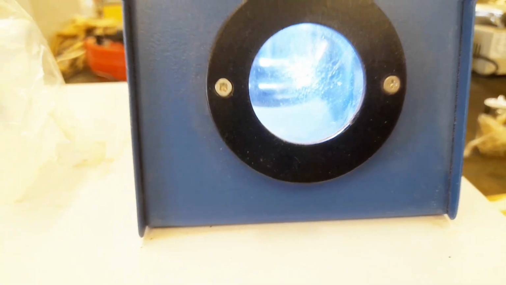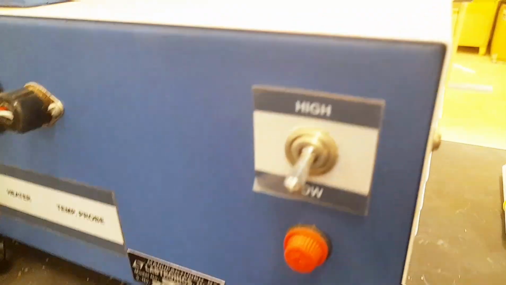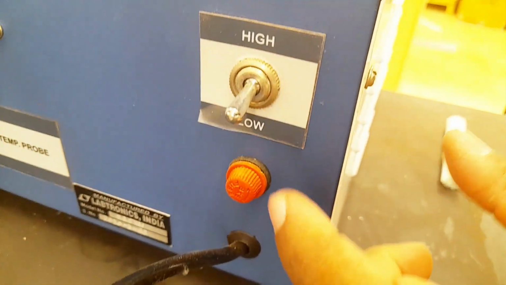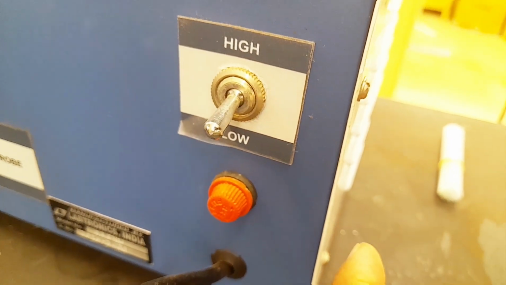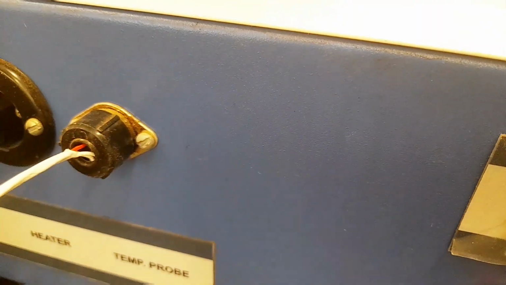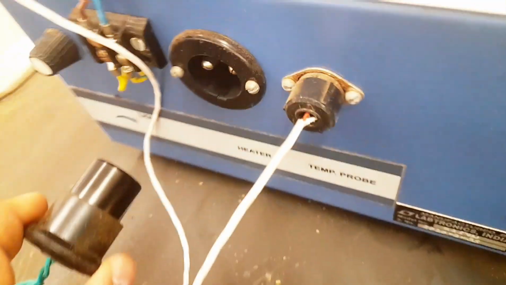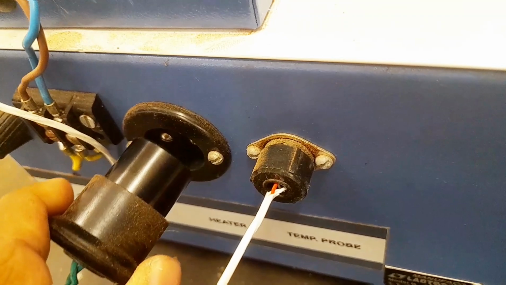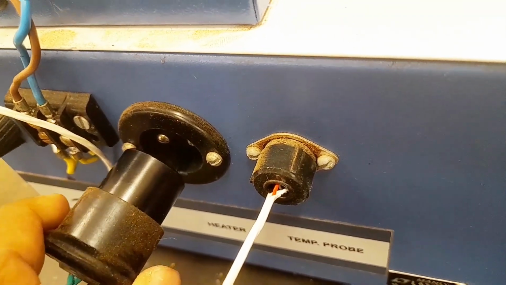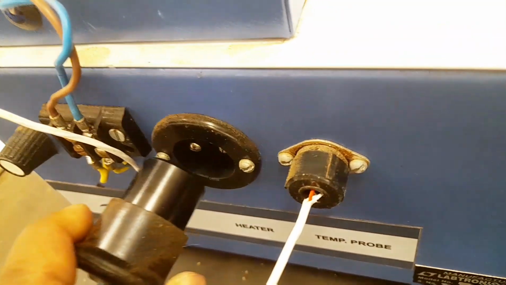In the same way, there are some other options here at the back. You can see this is the switch arrangement for high and low. Based on our requirement, we can increase this one. And there are also different attachments. You can see this is the heater. Actually this is not attached, because only once the sample is measured and the oil is filled in the chamber do we have to arrange this one. So now this is not arranged.